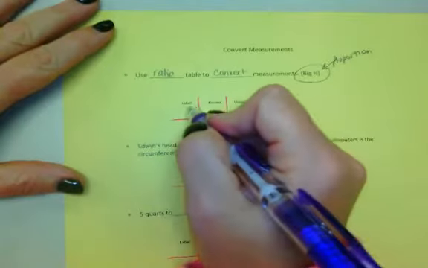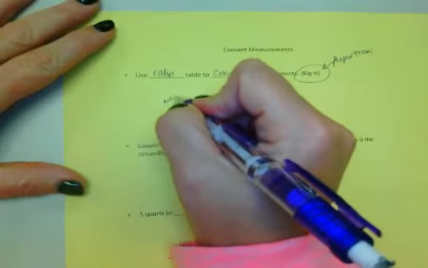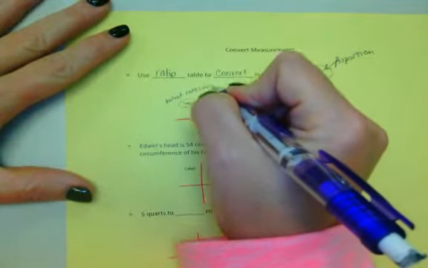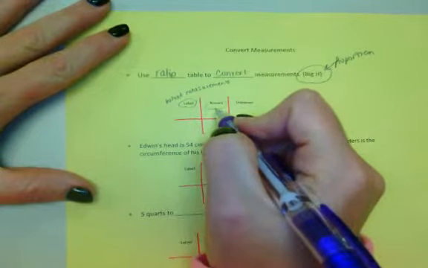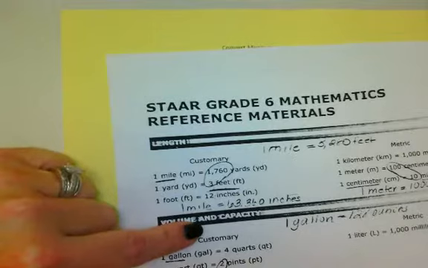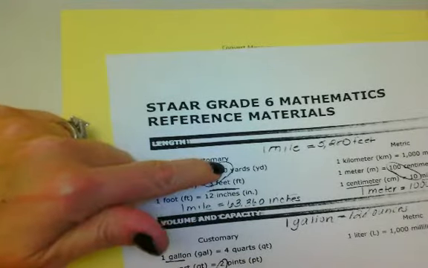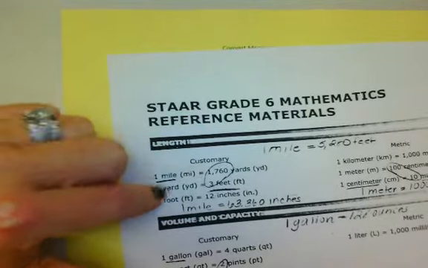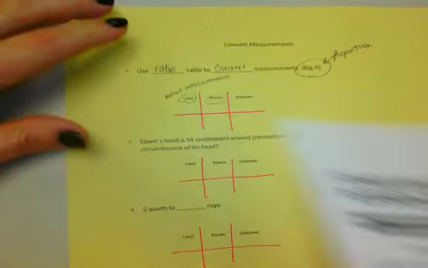Okay, couple things. Label. What are you talking about? What measurements? Known. The star information. The actual star information. So if you're talking about miles and yards, it would be 1 mile for 1,760 yards. So the star reference, okay?